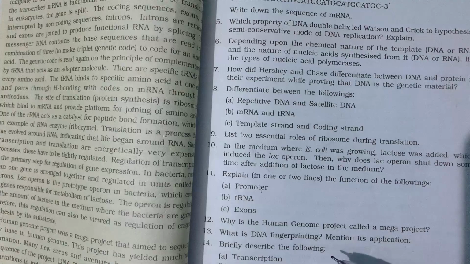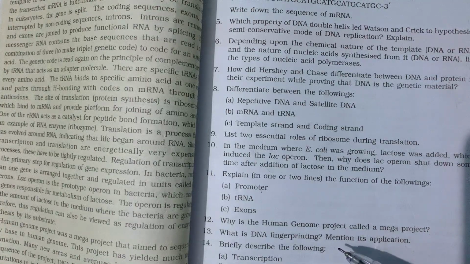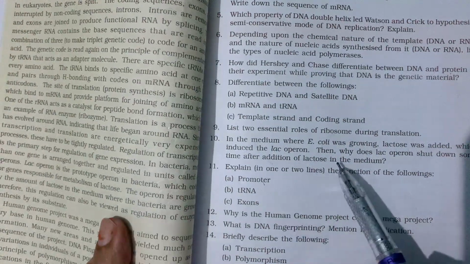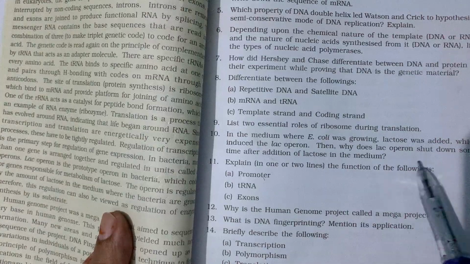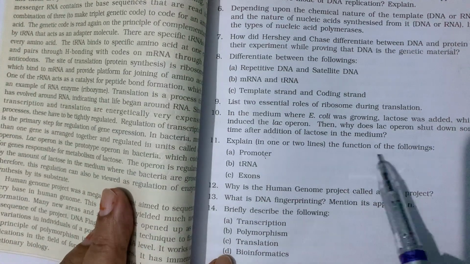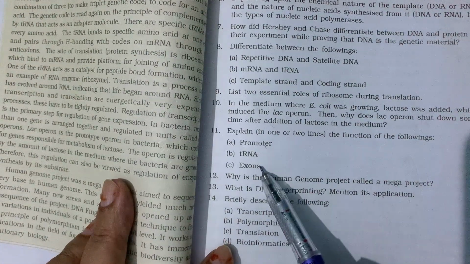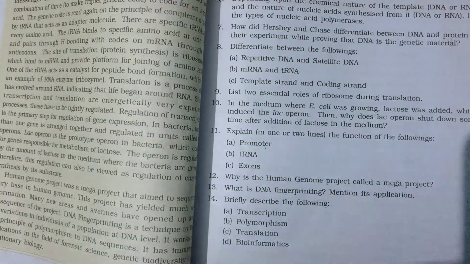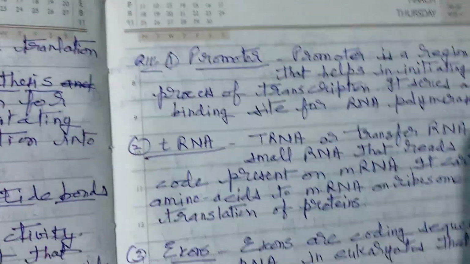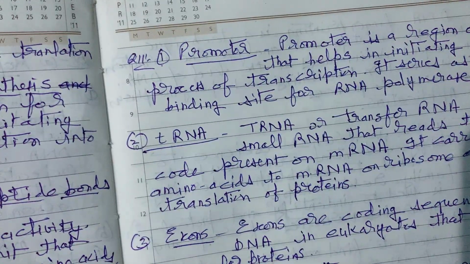Next one is your question number 10. Explain in one or two lines the functions of the following: promoter, transfer RNA and exons. This one, the lac operon, is over.